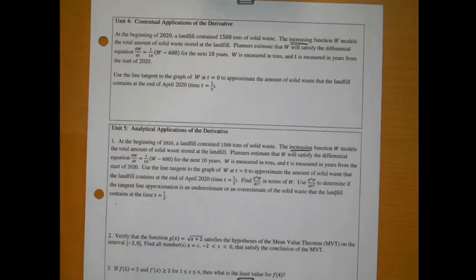If you notice, it's the beginning of the other problem, where dw dt is 1 over 100 times w minus 600, where w is measured in tons, t is measured in years from the start of 2020. Use a tangent line to the graph of w at t equals 0 to approximate the solid waste that the landfill contains at the end of April 2020, which is t equals 1/3.